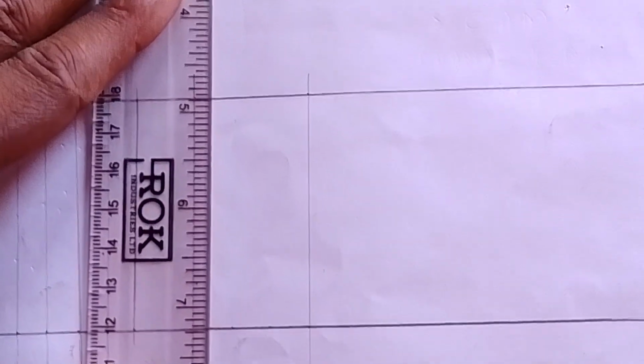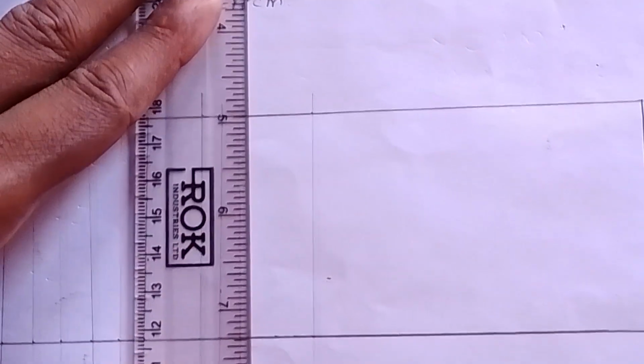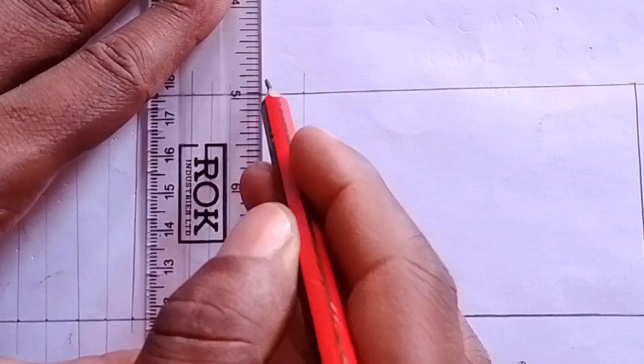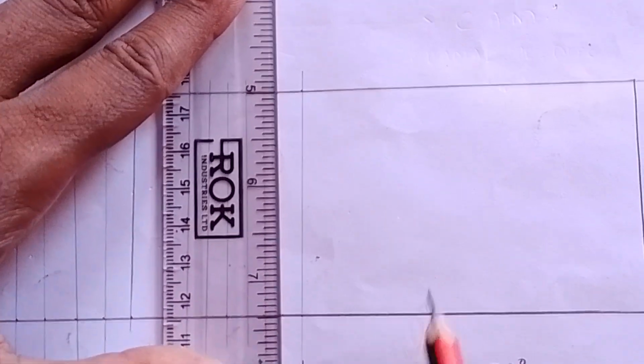Then at these 0.5 points that you have here, again draw vertical straight lines like that.